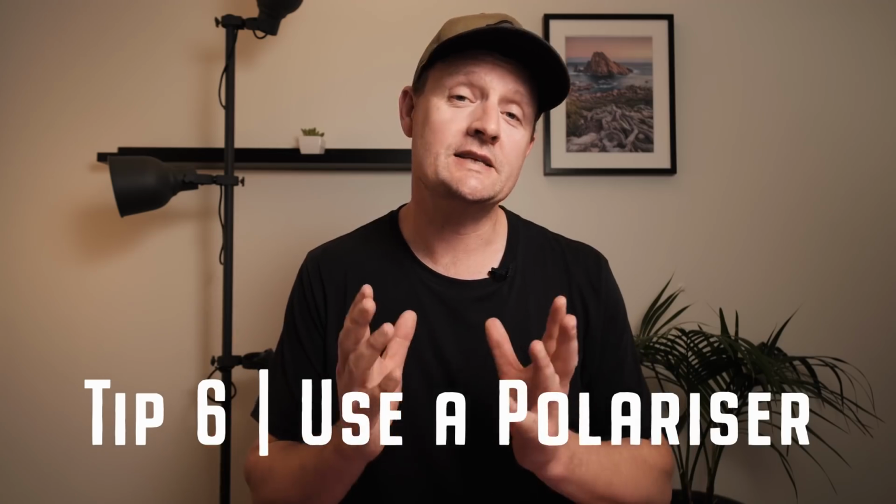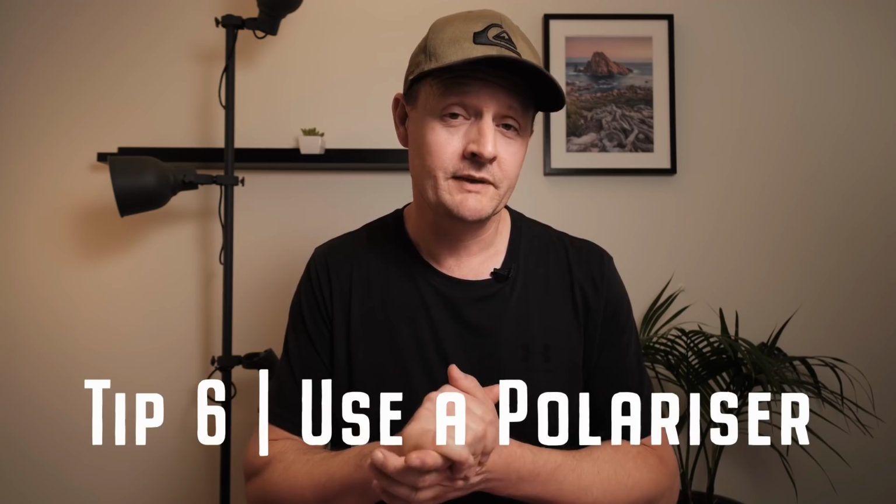Tip number 6 is about using your polarizer. Shouldn't be any surprise that for most shots that I take of seascapes, I use a polarizer. It helps me cut out the glare that I get from any of the wet surfaces like wet rocks or the wet sand in the foreground. But a polarizer will also cut out glare and reflections off the surface of the water, and sometimes I don't want that to actually be the case.